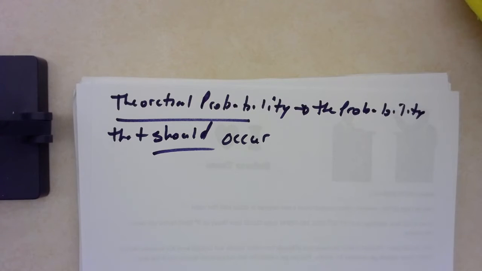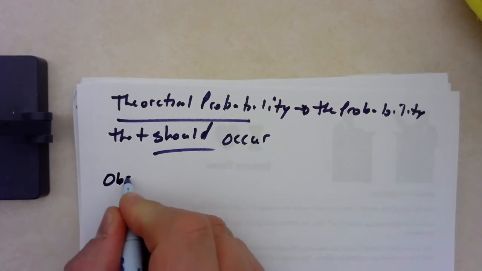Somebody brought up an example in first period. Like you have a deck of cards. There's 4 aces. There's 52 cards total. That's 1 in every 13 cards. If you draw a card out randomly and put it back, how often should you get an ace? 1 out of every 13. But sometimes they draw an ace on the first one and the second one, and then you're like, okay, there's something wrong here. That shouldn't happen. Theoretical probability is what should occur. There's a second one called observed or experimental probability.